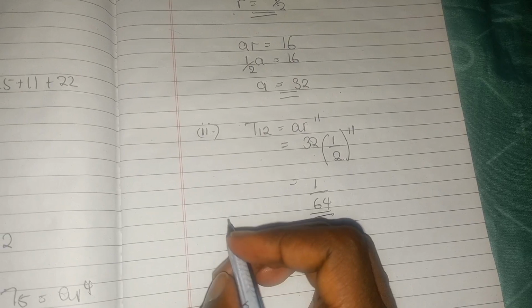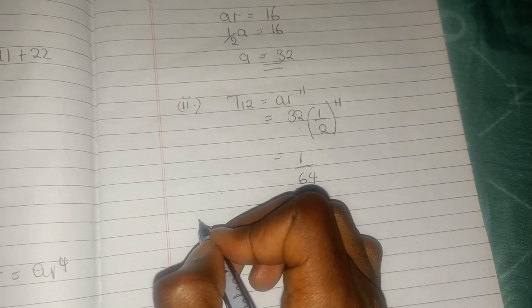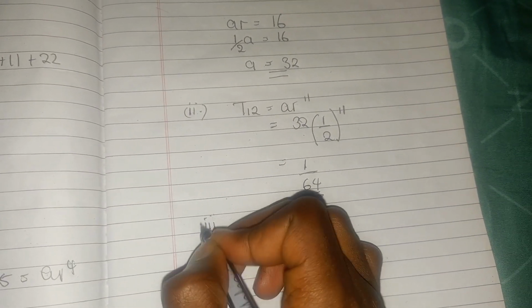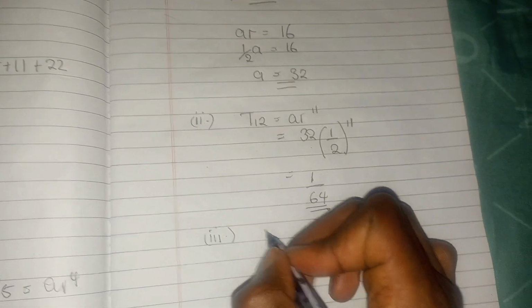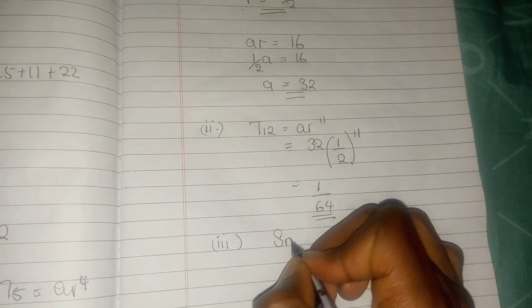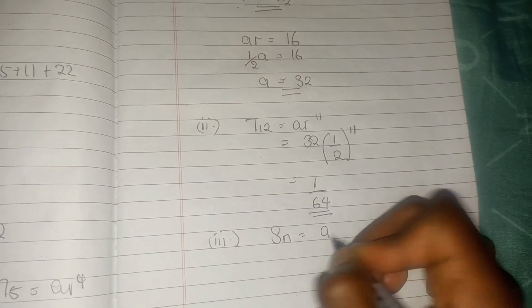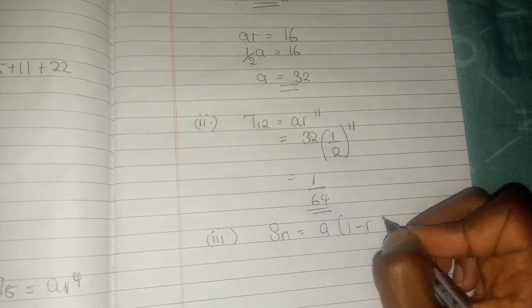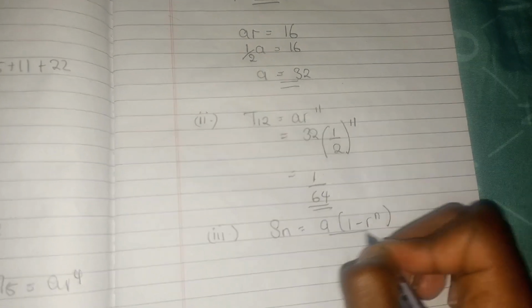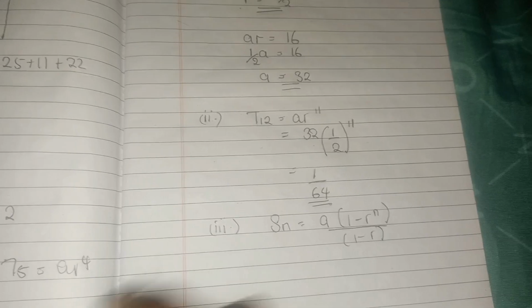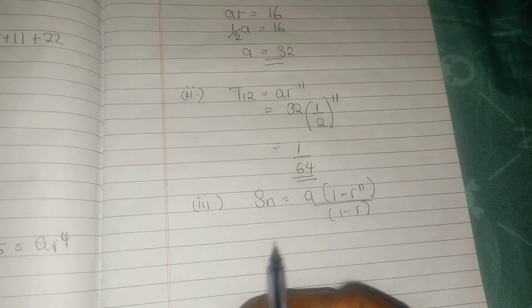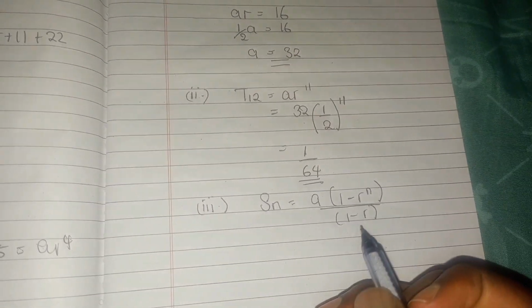And then the last one, which is asking for the sum of the first 10 terms. So the sum of any given term in a geometric sequence is given by a(1 minus r to the power n) over 1 minus r, that is if r is less than 1.